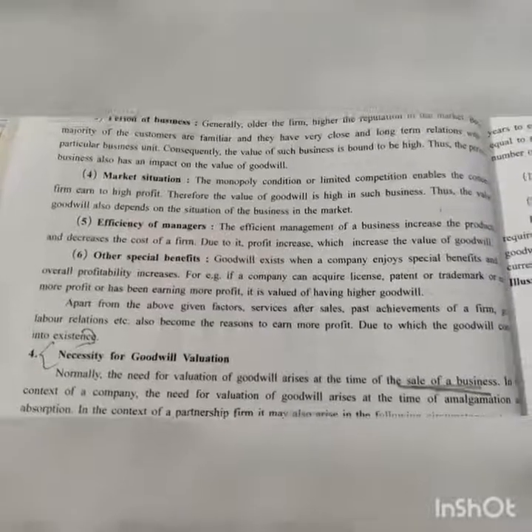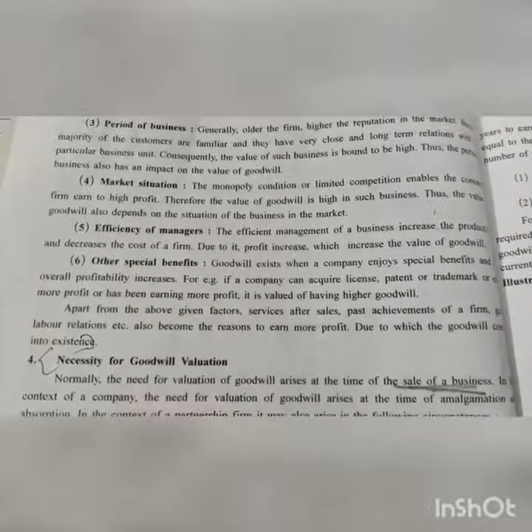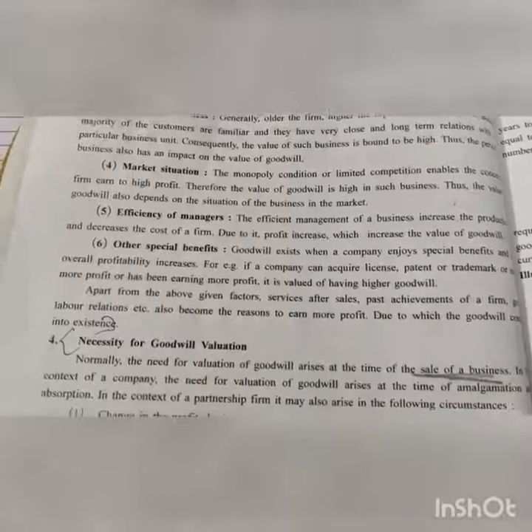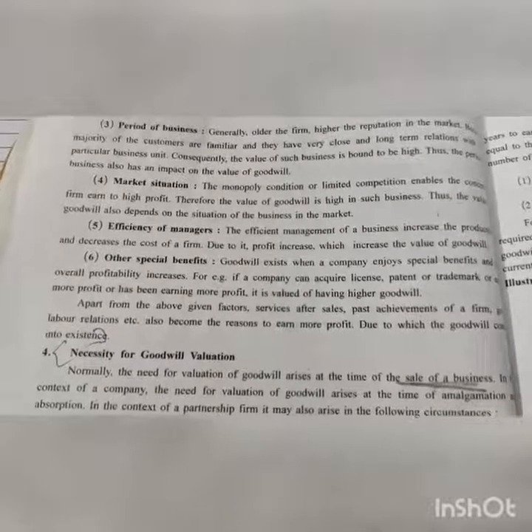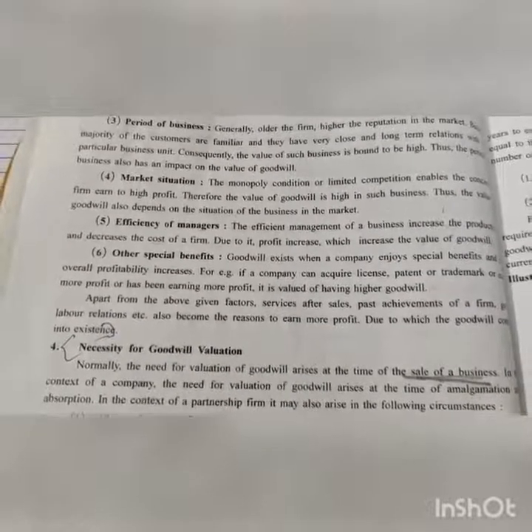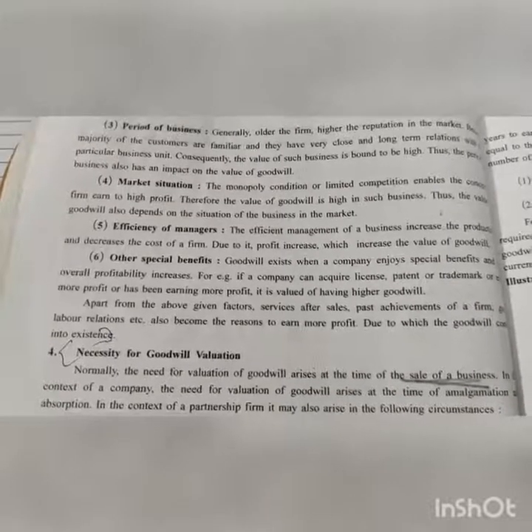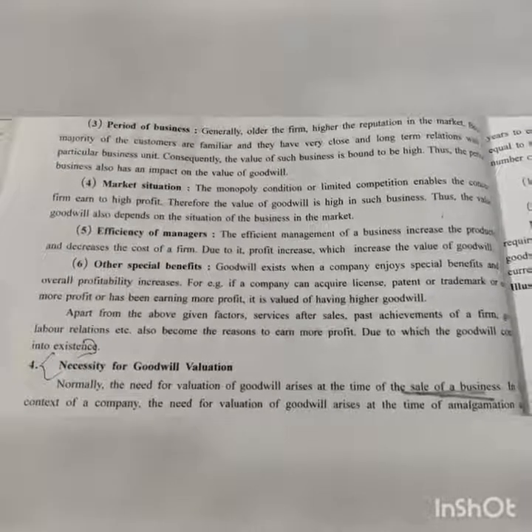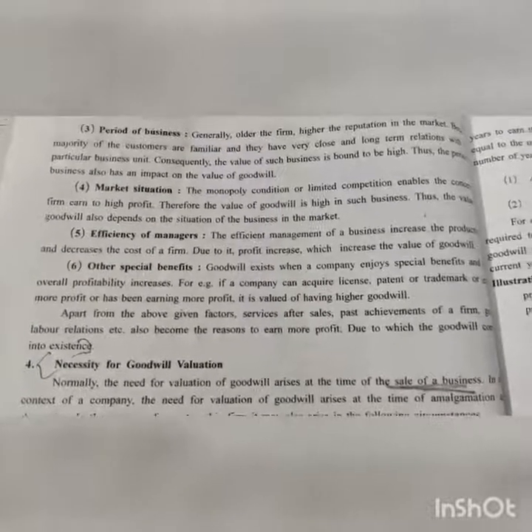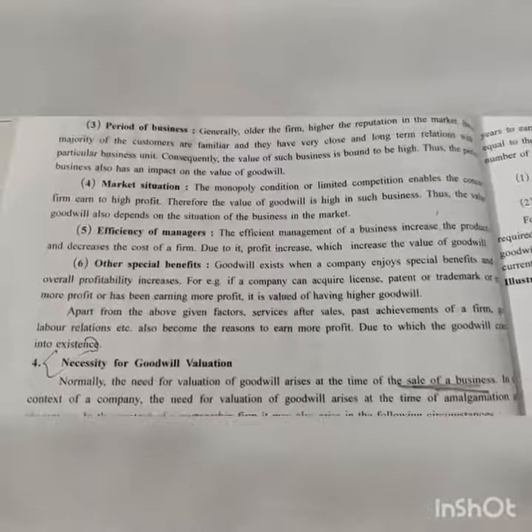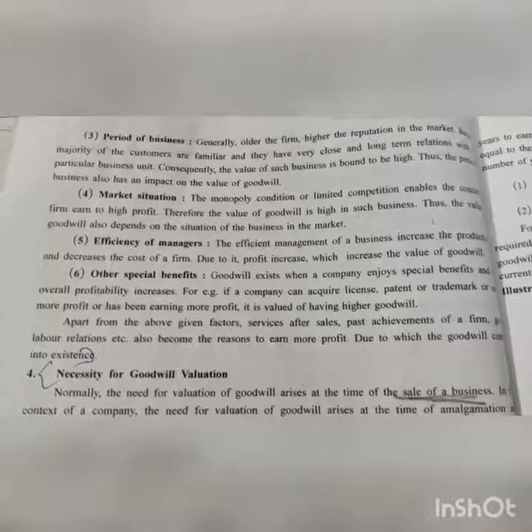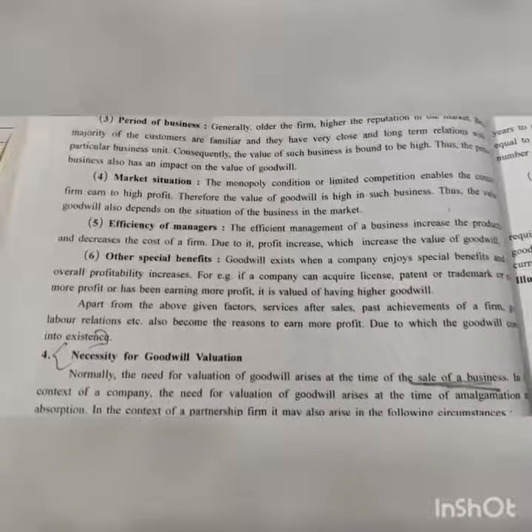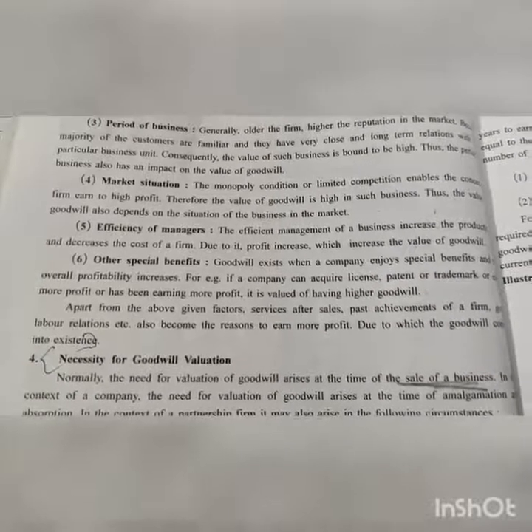Next, see, market situation. Under monopoly and limited competition, the amount of goodwill will always be high. Why? Because in monopoly you will have your own market, and you can decide the price you want. Competition is not there. Here also you can decide at what price you want to sell the product. So in both conditions, the amount of profit will be high, and subsequently the amount of goodwill will also be high. Thus the value of goodwill also depends on the situation of the business in the market.